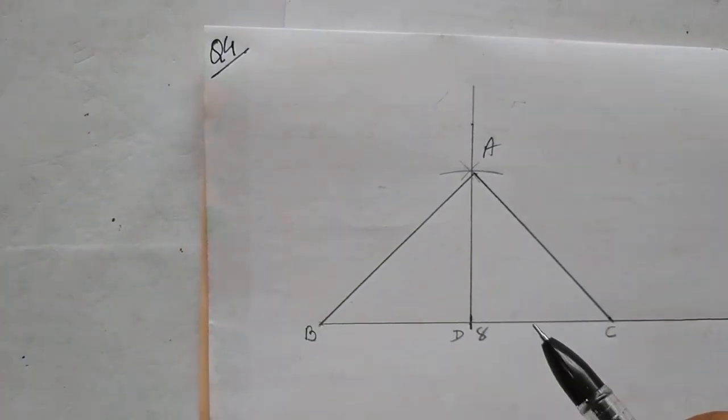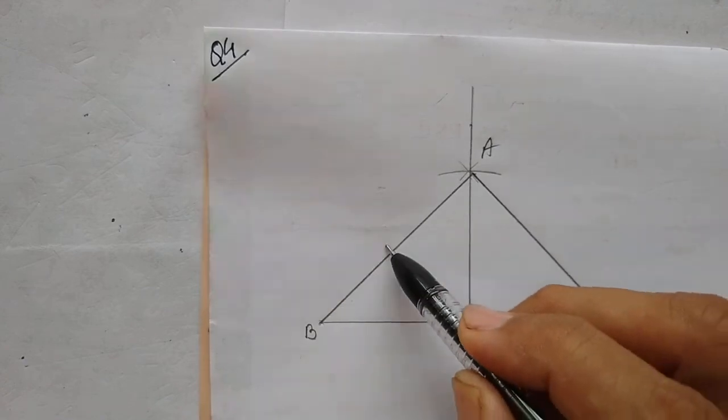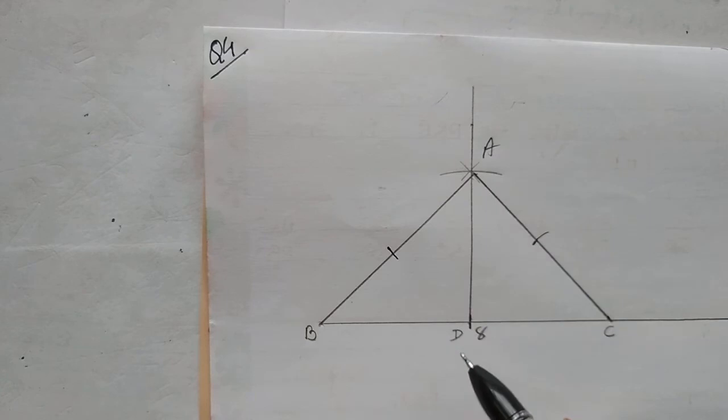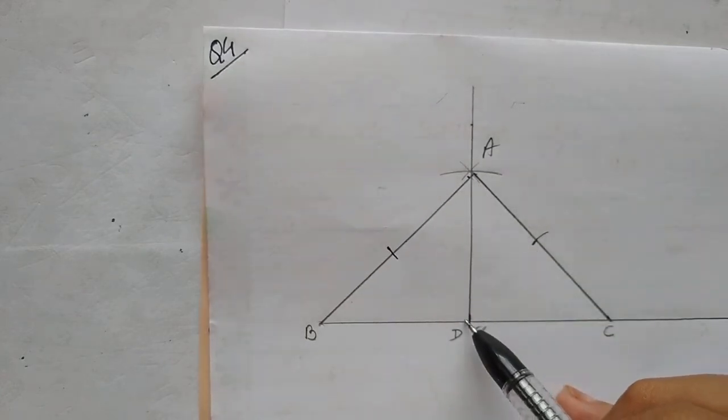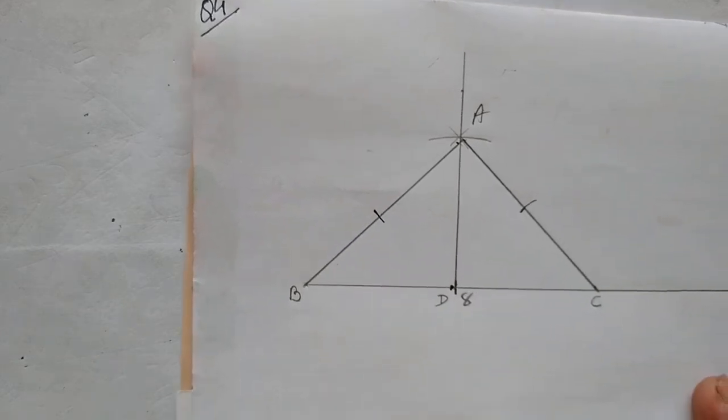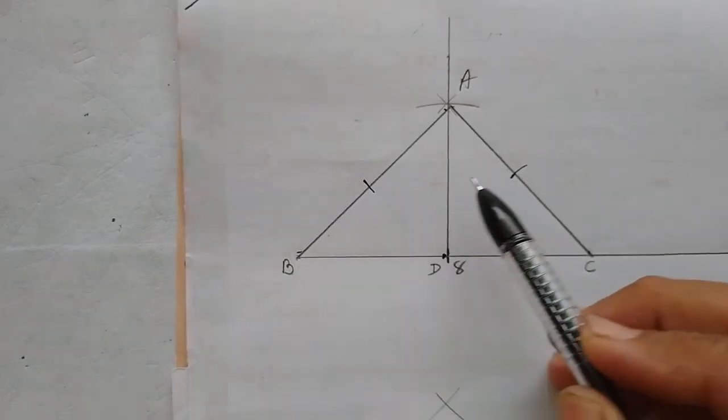Remember, I am repeating, in an isosceles triangle, altitude AD is an altitude and AD will be median also. Clear?